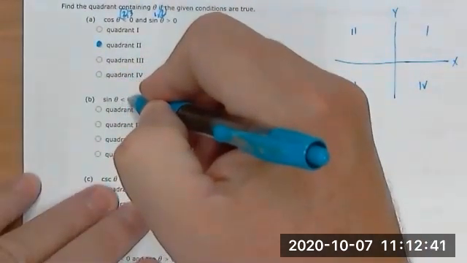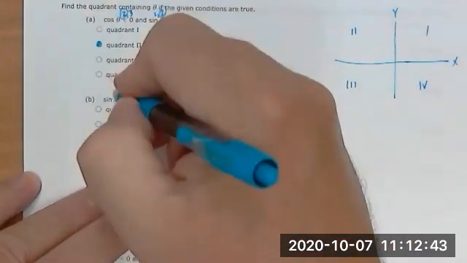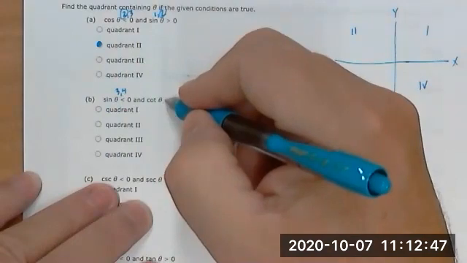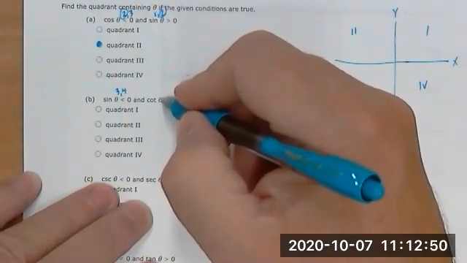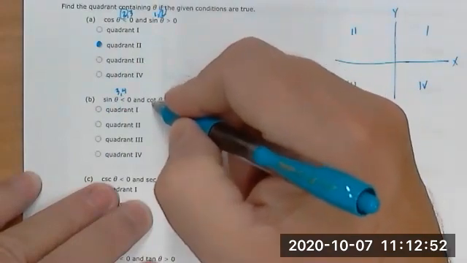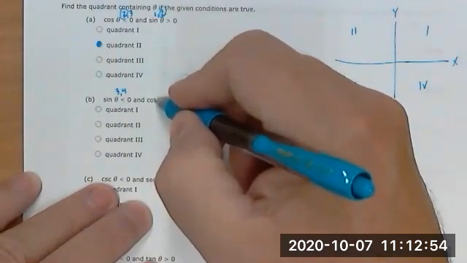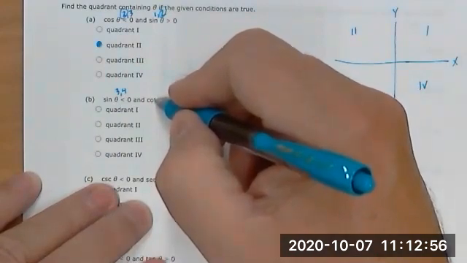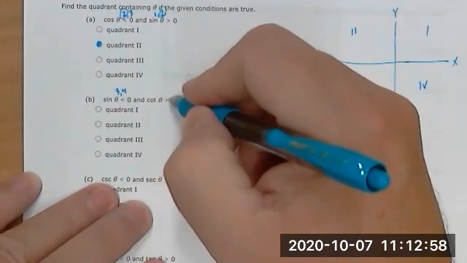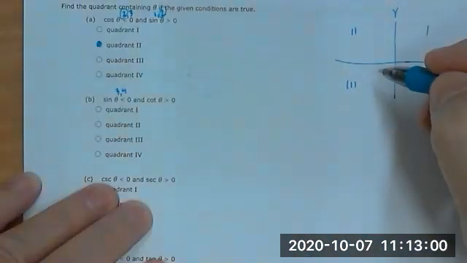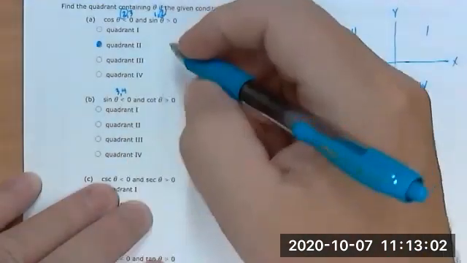Sine theta less than 0. Sine theta negative. Where is it negative? 3 and 4. Cotangent of theta greater than 0. Cotangent has the same positive and negatives as tangent. So if I think of where tangent is positive, tangent's positive in 1 and 3.